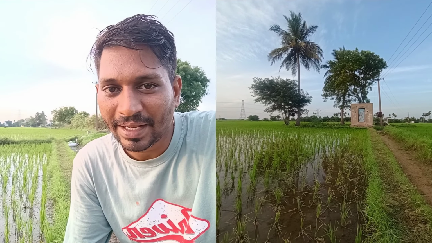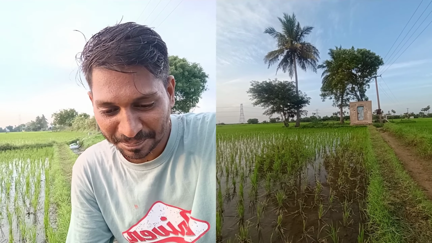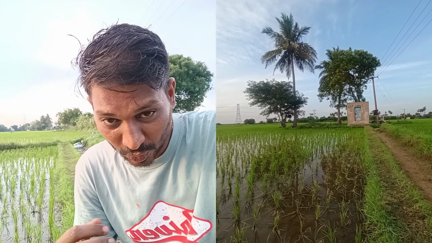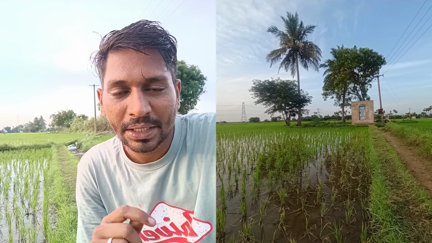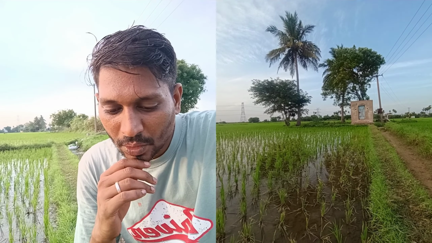Make sure that you weed out before applying the fertilizers, because if you apply fertilizer before weeding, the weeds take all the energy, all the nutrition. So make sure that you weed out all the unnecessary, unwanted plants. Make sure your plants grow healthier and take all the energy, all the nutrition from the soil. That's how it goes. So now we are done with weeding out.